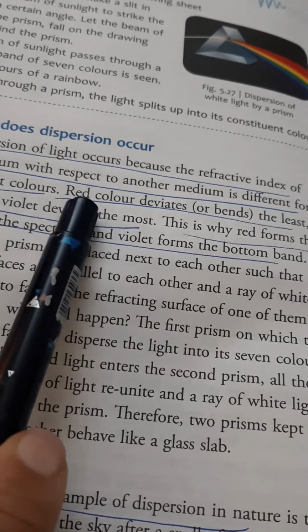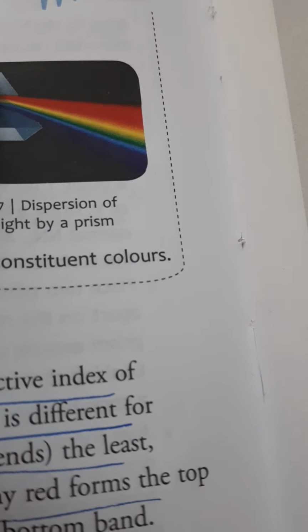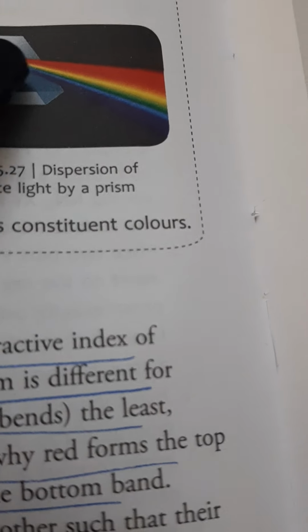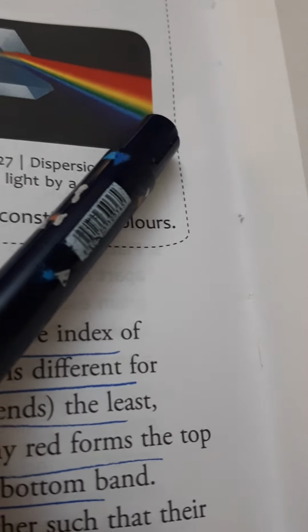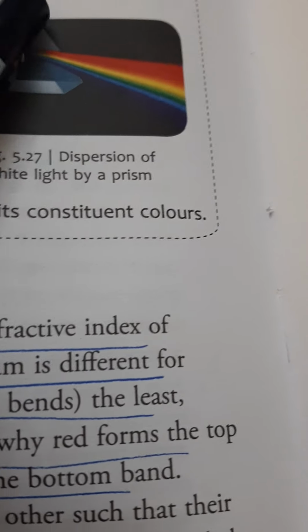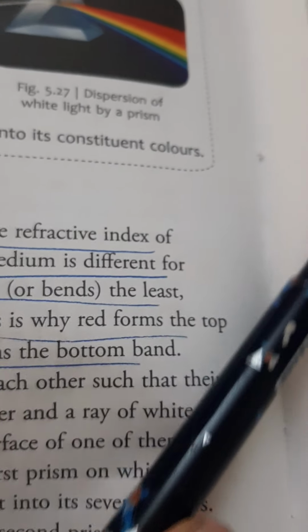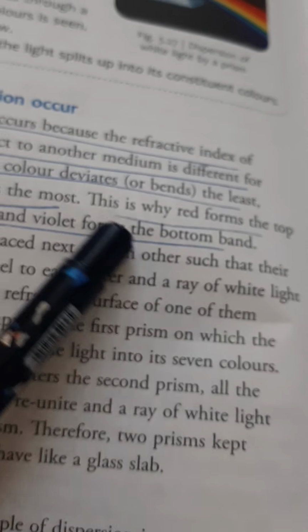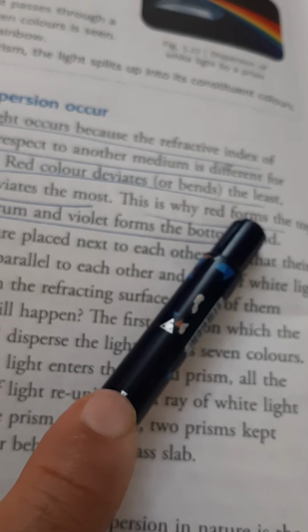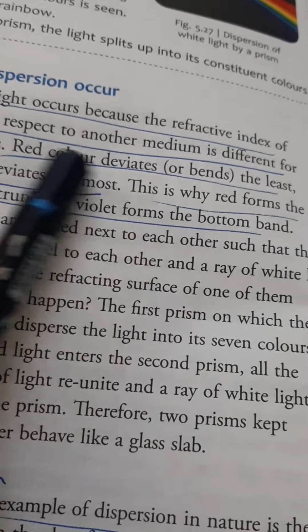So red color deviates or bends the least. As you can see in the diagram also, the red band is at the top and violet is at the bottom. So red is not deviated as much as the violet is. Which color deviates the least? Red color.